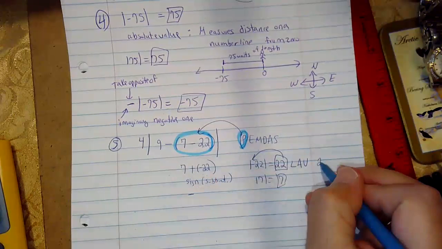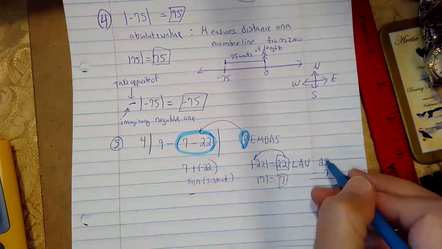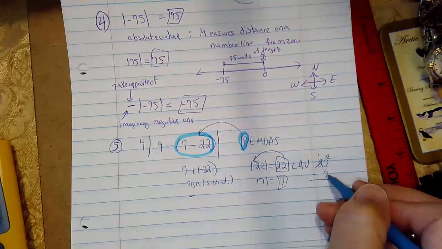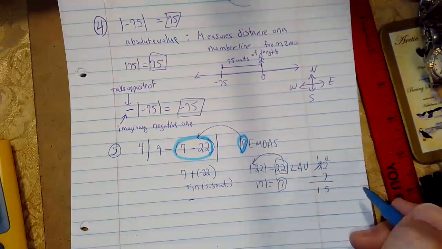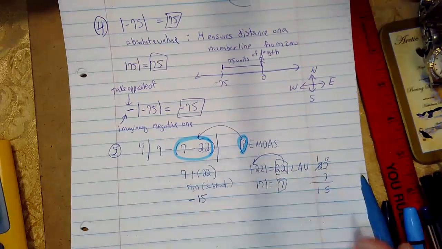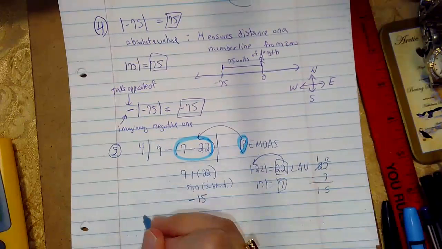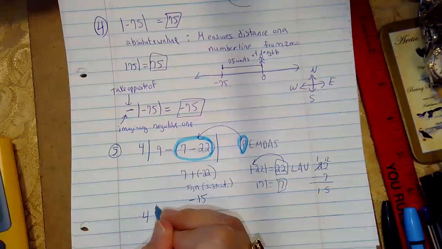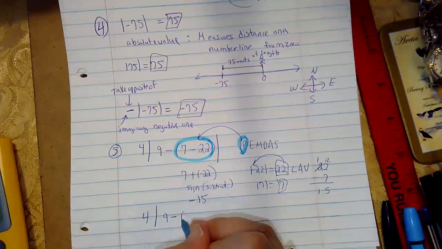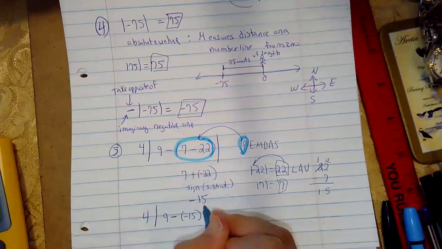And then when you subtract 22 minus 7, so make this a 12, and this is 1 to 7, 8, 9, 10, 11, 12. Looks like that's 15. Okay, so this is a negative 15. So now when you rewrite this, you have 4 times the absolute value of 9 minus, and now you know this is here a negative 15.